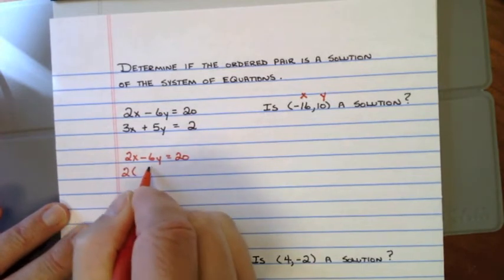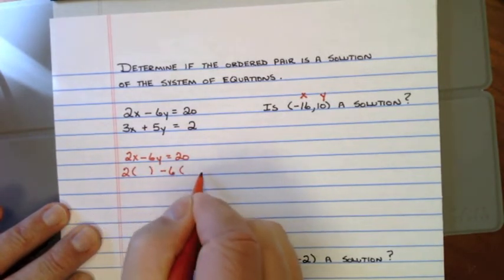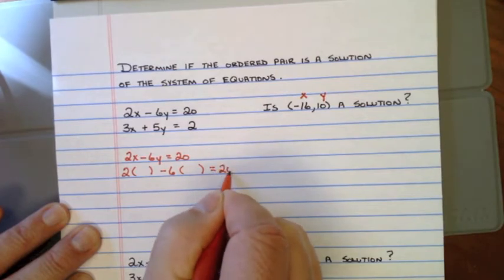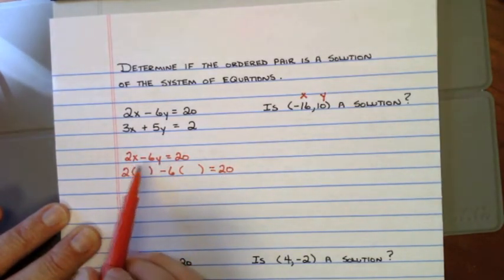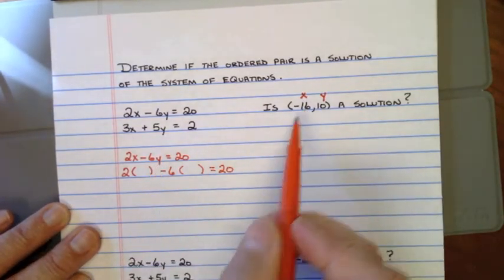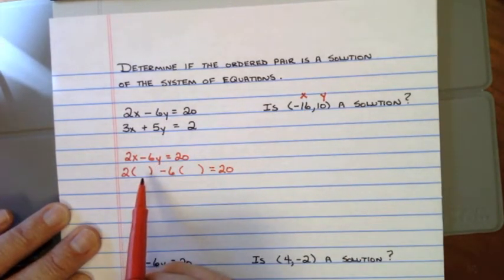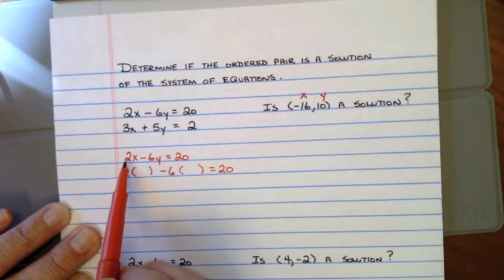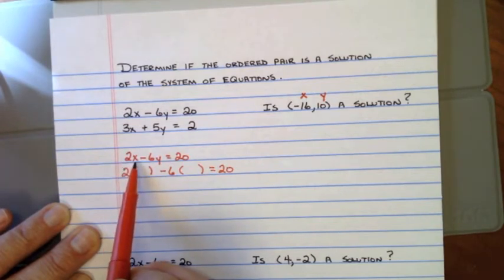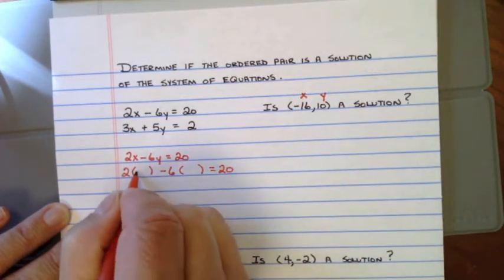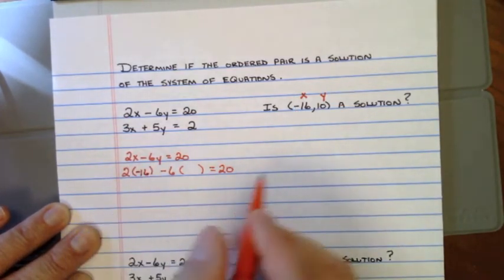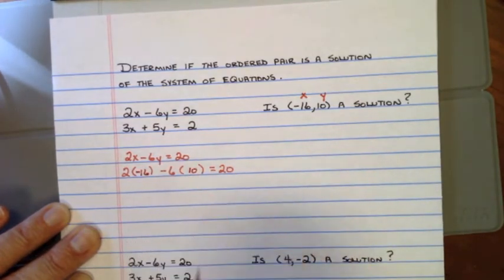2 parentheses minus 6 parentheses equals 20. I'm going to use parentheses where each one of the variables is located. That way I've got a spot to put those numbers in there, and it also tells me what I need to do with this number in front of each one of these variables. This number in front of this variable needs to be multiplied. So I'm going to put negative 16 in for x, and I'm going to put 10 in for y.